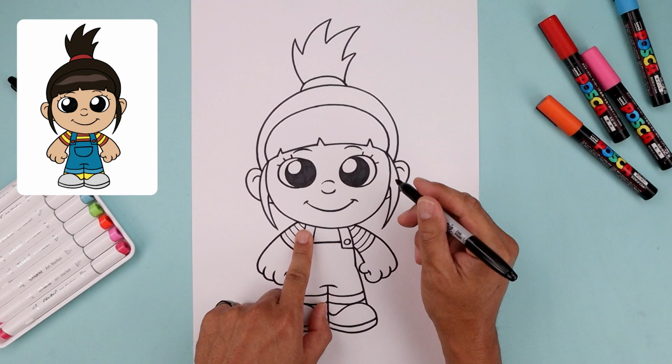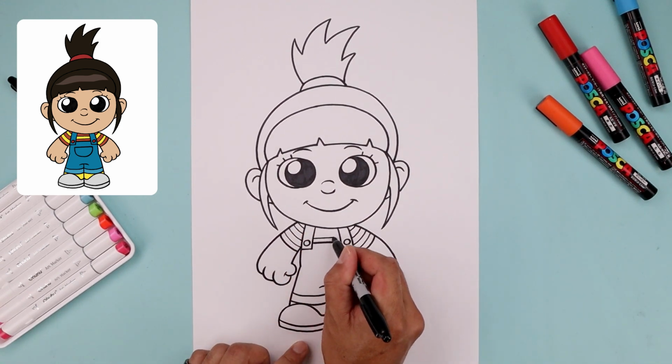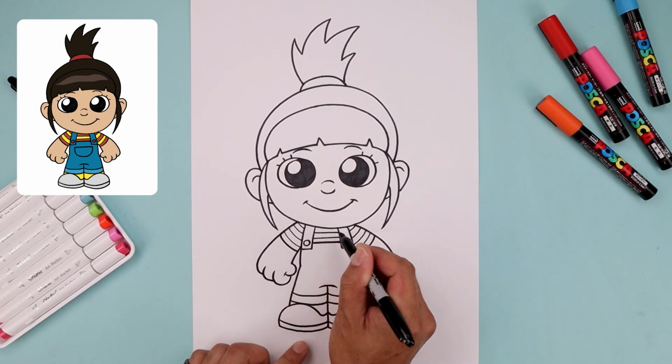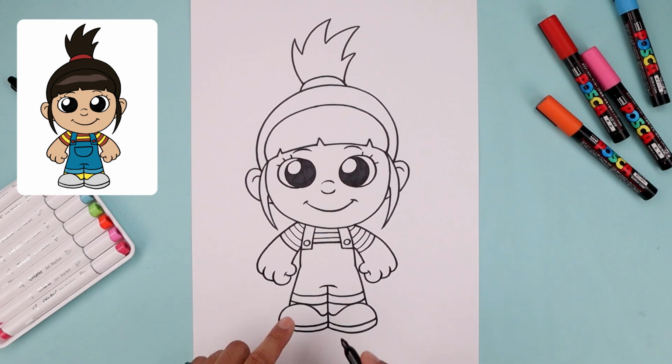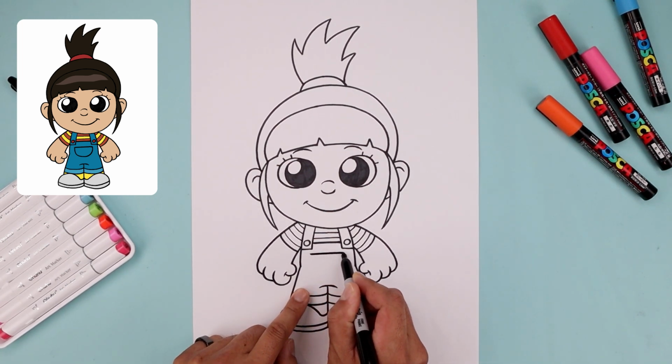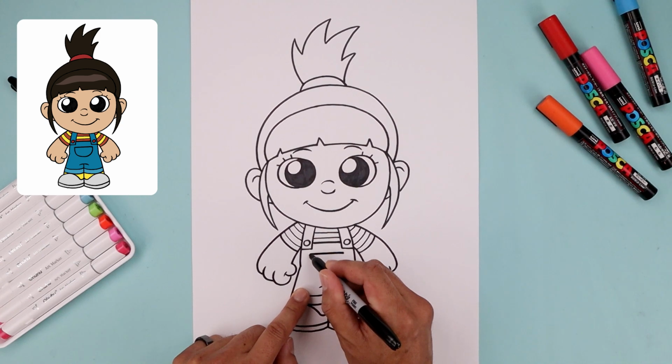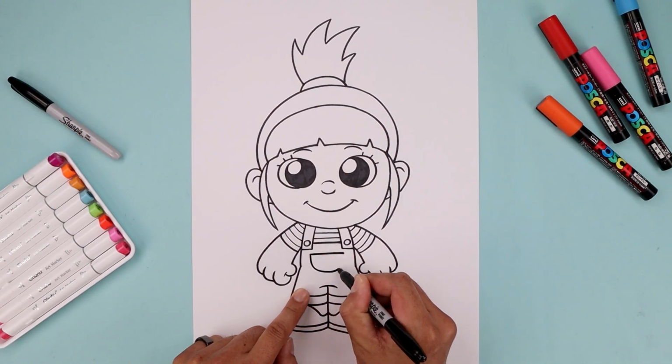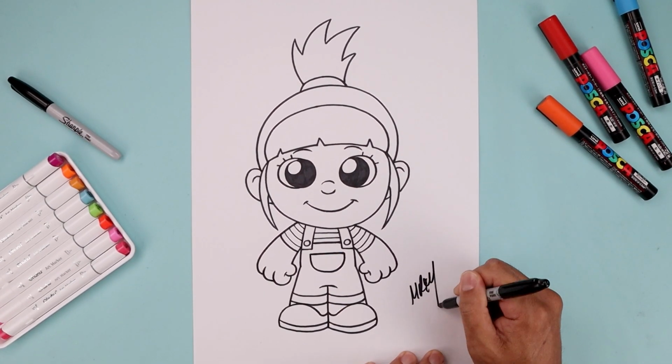Let's add a couple lines going across the center. And then we'll add that pocket in the center of the body, starting with a straight line going across the top. Close off the bottom with a half circle. And then we'll sign our art and add a splash of color, and that's pretty much it.